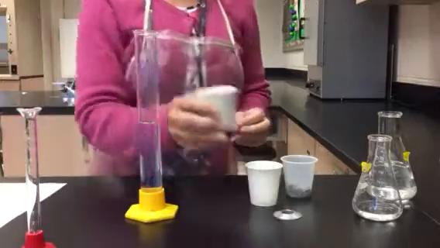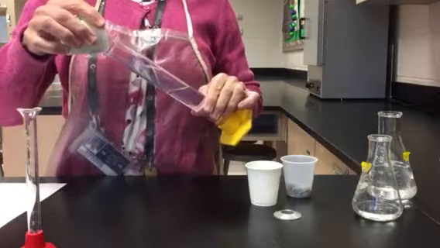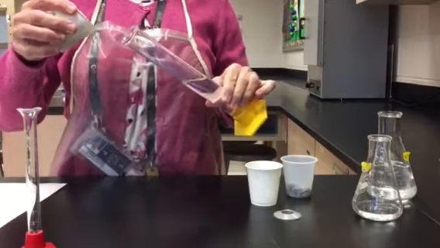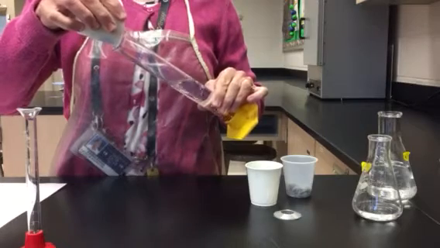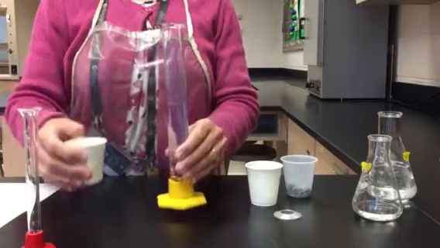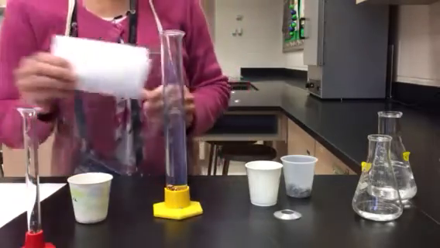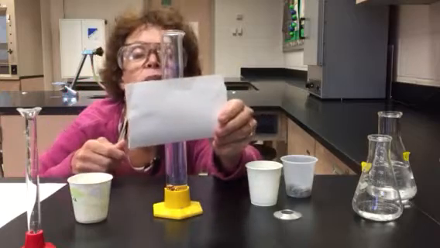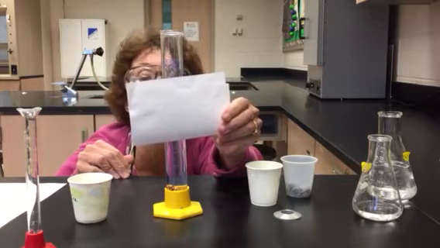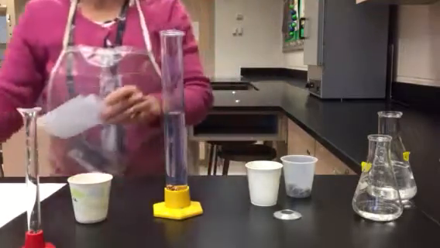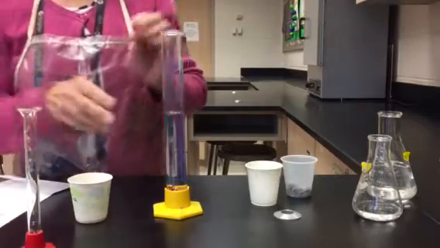Then I'm going to go ahead and add the copper, and I'm going to do this so that I don't splash. So I'm going to hold my graduated cylinder at an angle and let the metals slide in. Now I'm going to read the meniscus again. So let's check. And now it is looking like it is 68.2. 68.2 milliliters is the final volume.